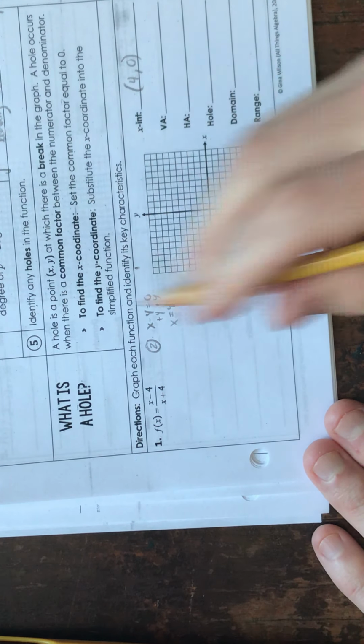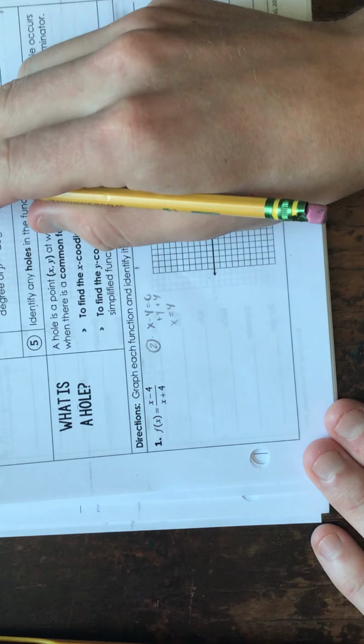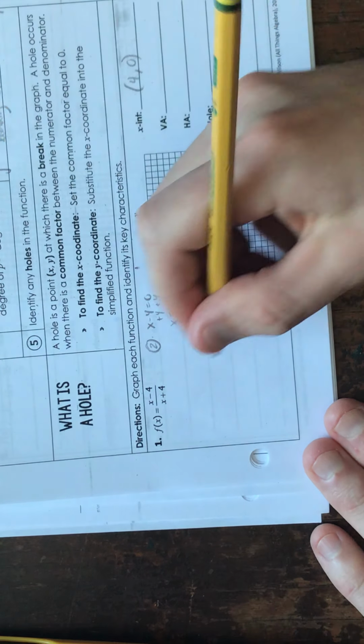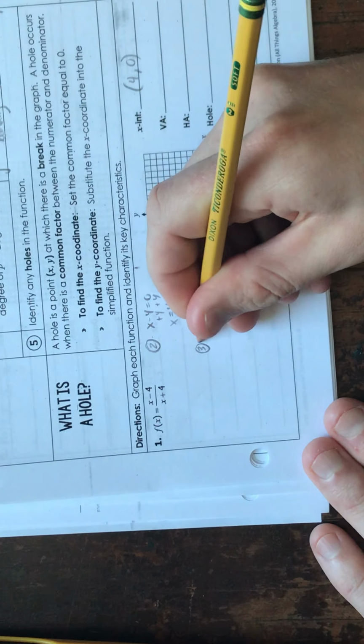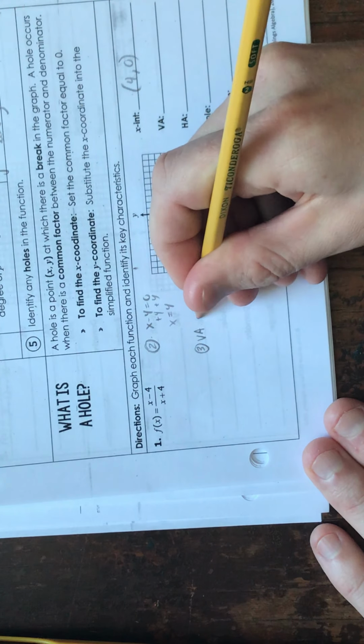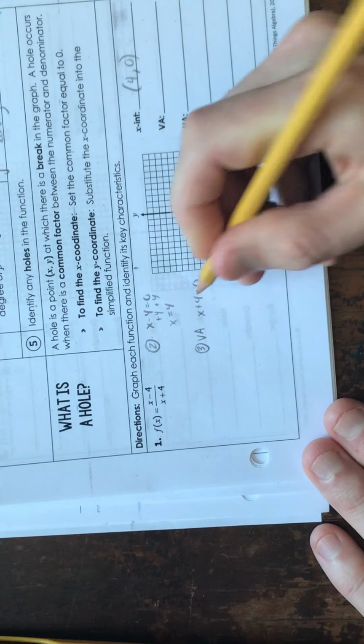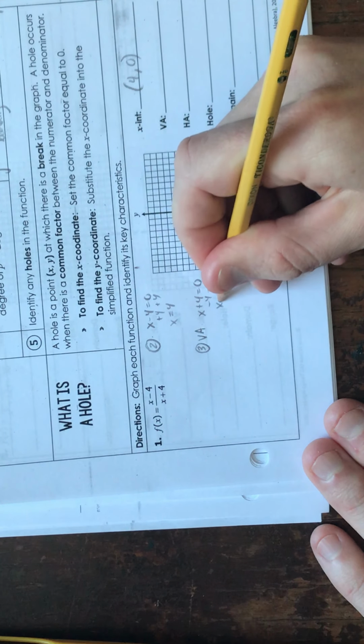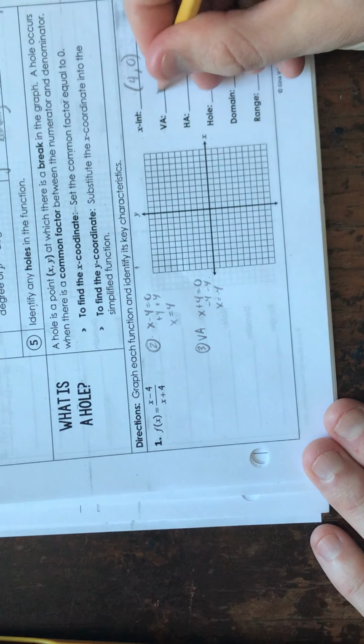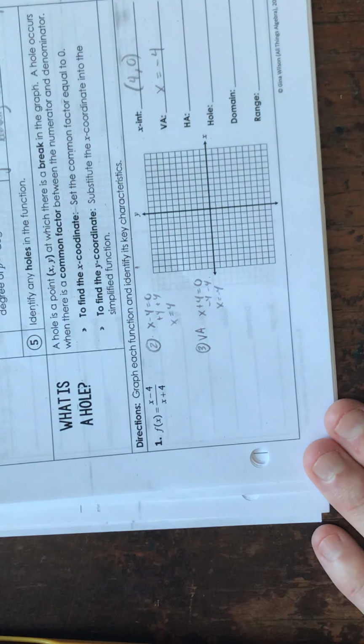Step 3 is to find the vertical asymptotes by setting the denominator equal to 0. So for step 3, I can find my vertical asymptote. I'm just going to set my denominator equal to 0. That's x plus 4 equals 0. I solve it, and it looks like we're going to have a vertical asymptote at x equals negative 4.